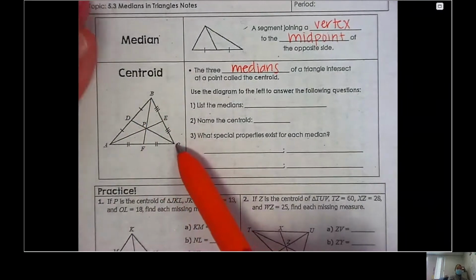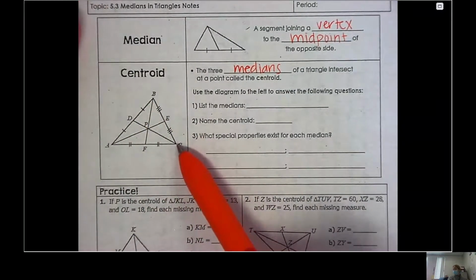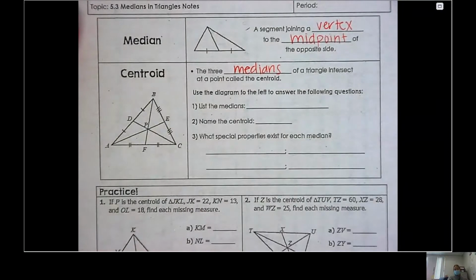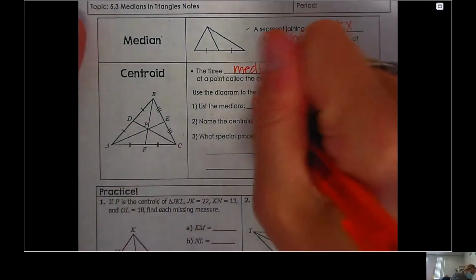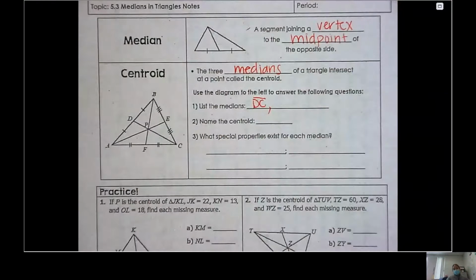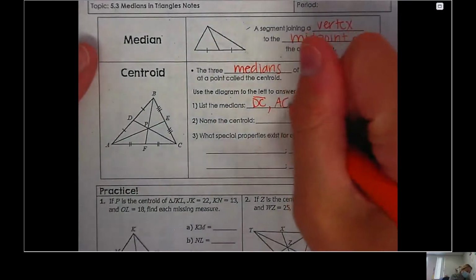Who can give me the name of one of the medians? E's a point. I want a whole segment, so I need two letters. DC is one. Good. Here's one median, DC. What's another median in that picture? AE. Or EA, doesn't matter.